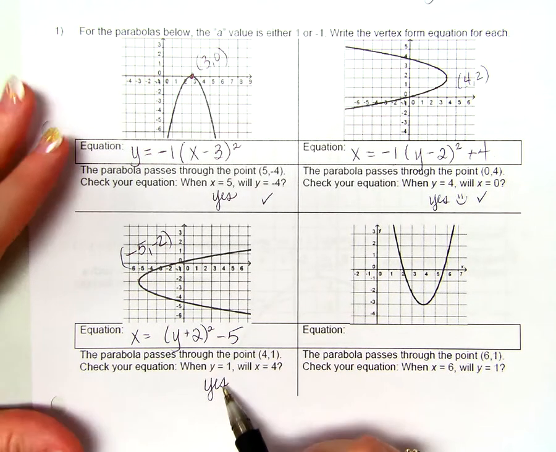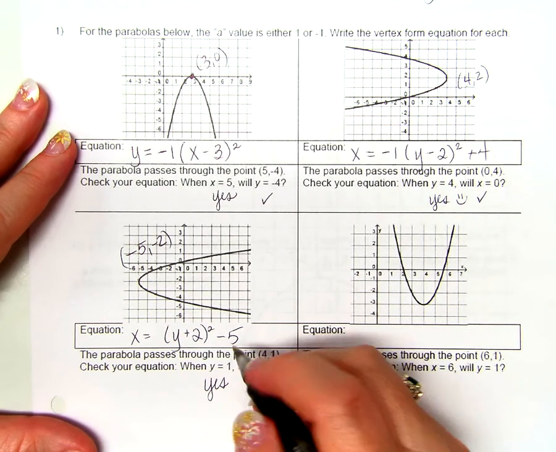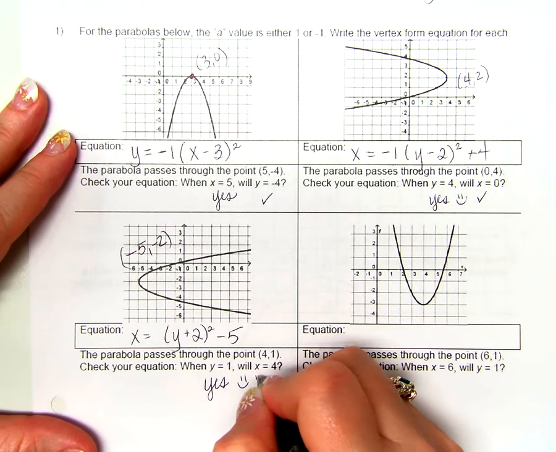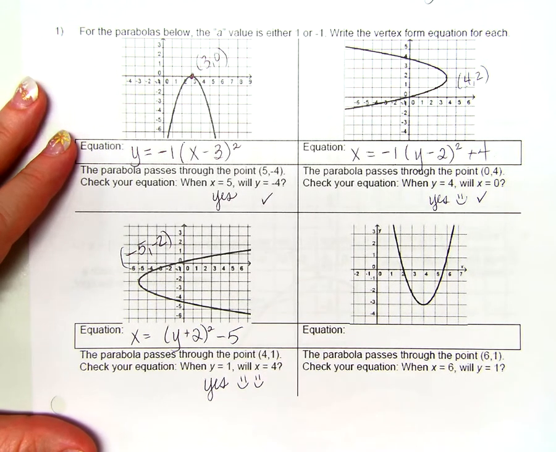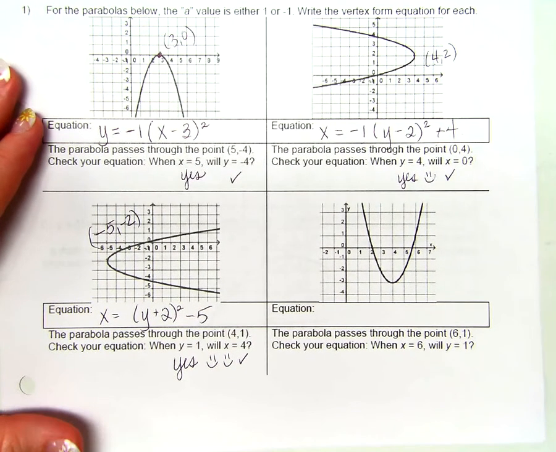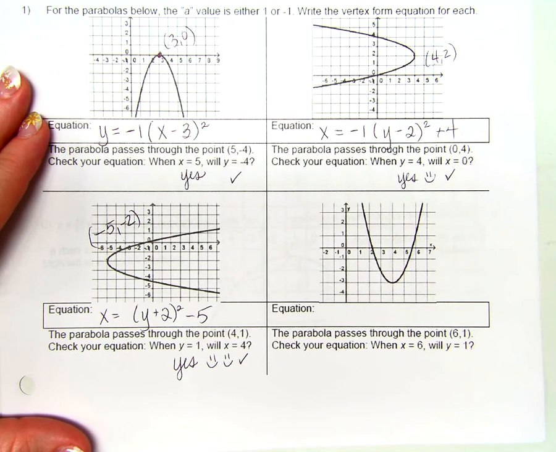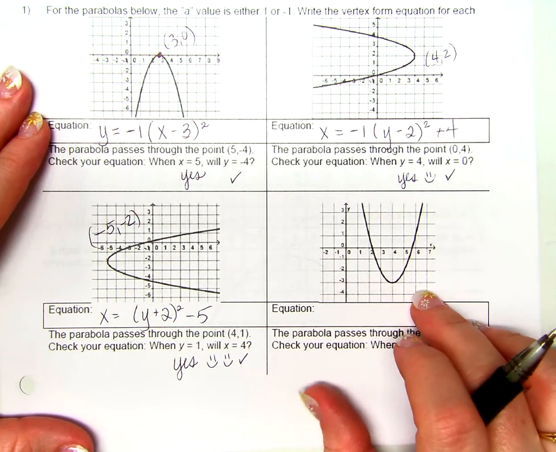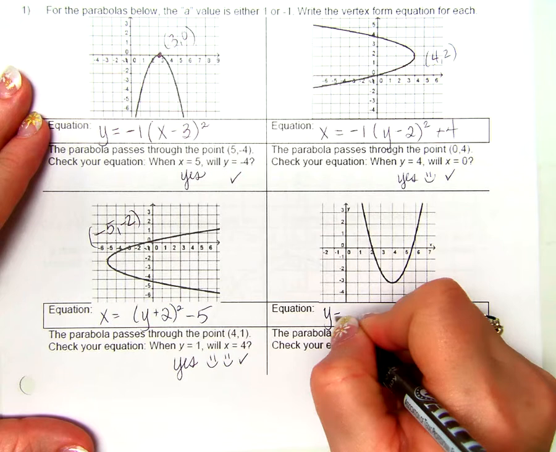If we did it right, they should all be yes, shouldn't they? And a check. You should be. You're in algebra. You should always be happy when you're in algebra. What's the last equation? Y equals?